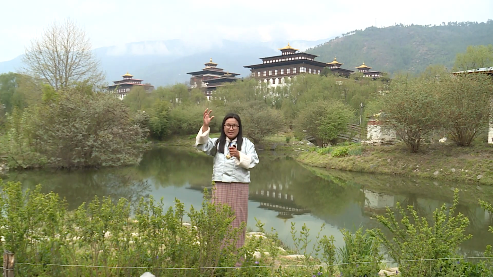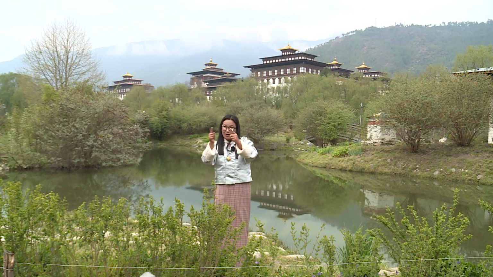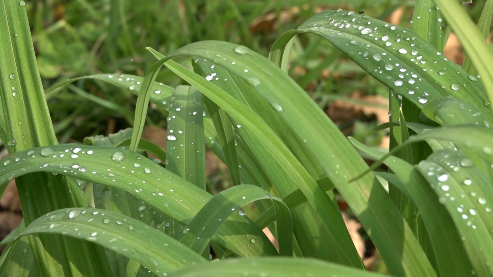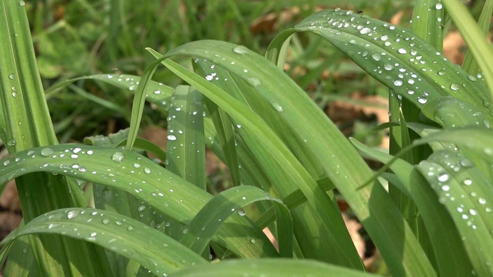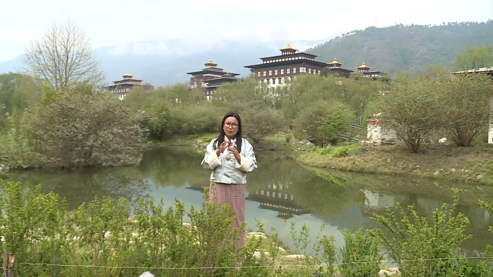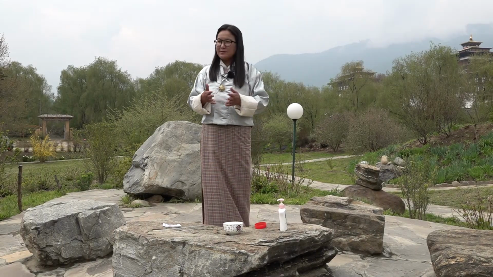But as you can see in the pictures, it is almost like this, not completely spherical, and that is because of the force due to gravity. The pull of the earth makes it a little elongated. That is why it's not completely spherical. Now we have understood what surface tension is.